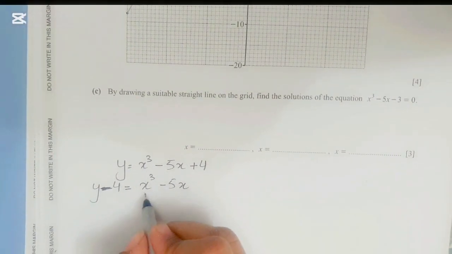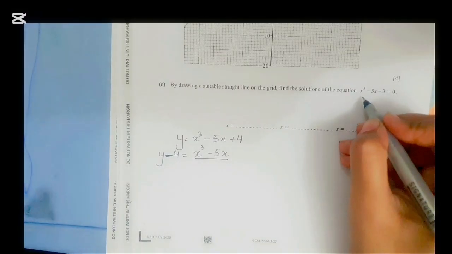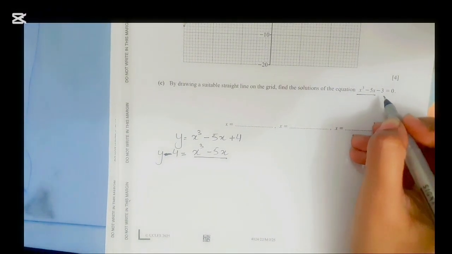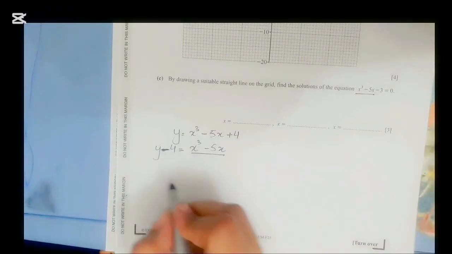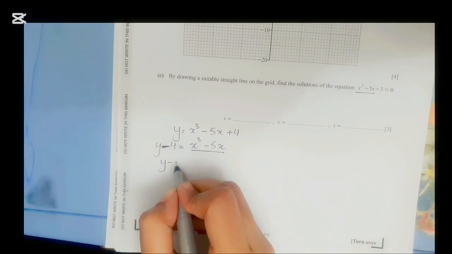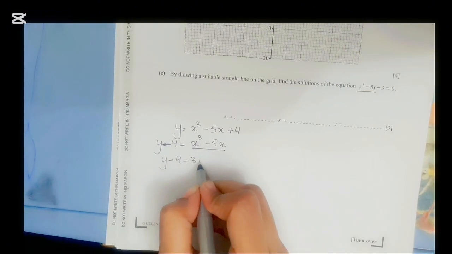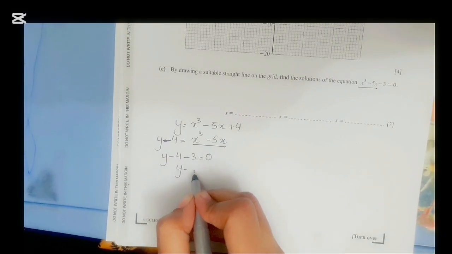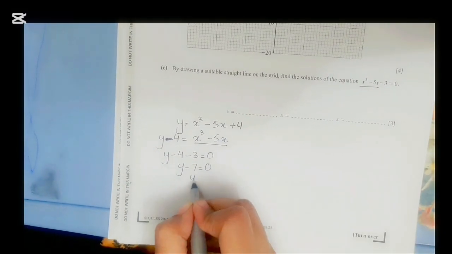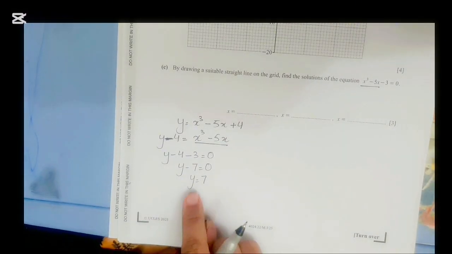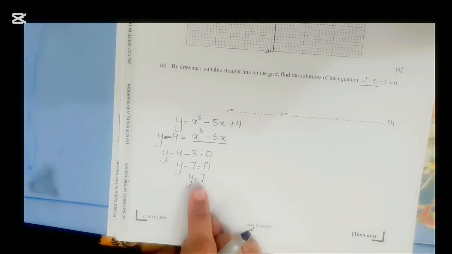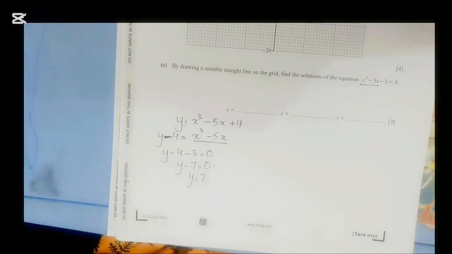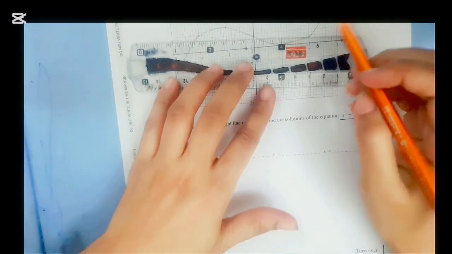Can you notice this x cube minus 5x and this x cube minus 5x are the same? So I am taking this minus 3 on this side. y minus 4 minus 3 is equal to 0. Okay, so y minus 7 is equal to 0. y is equal to 7. It means we have to draw a line on 7. So on the y-axis we have to draw a line on 7.